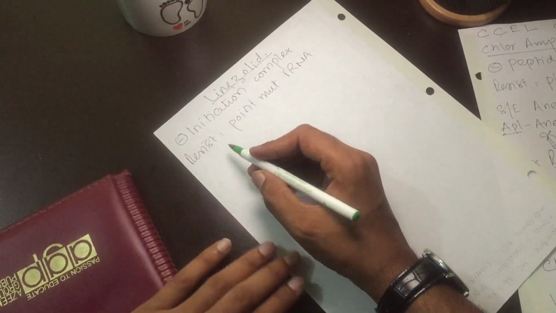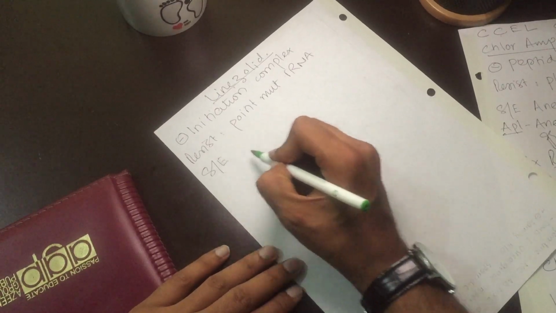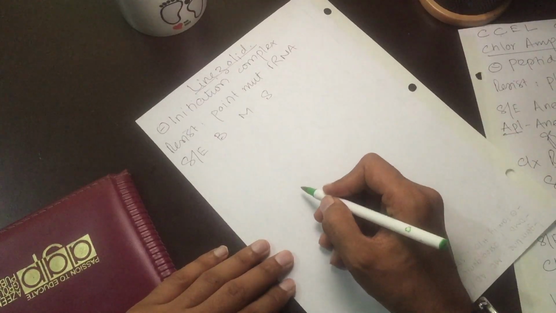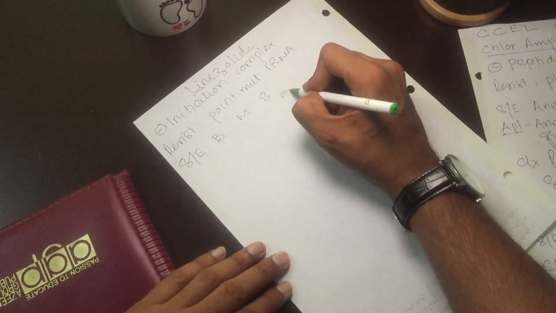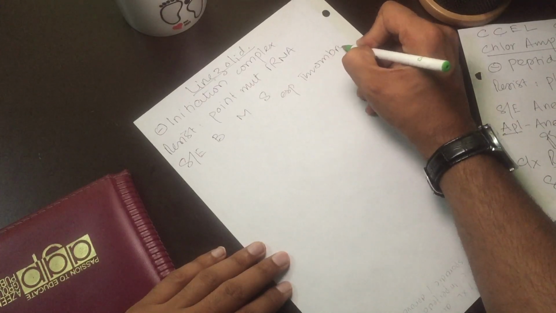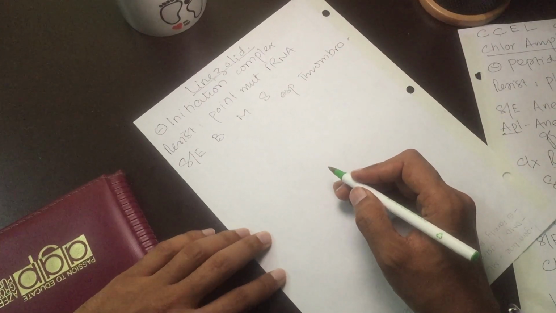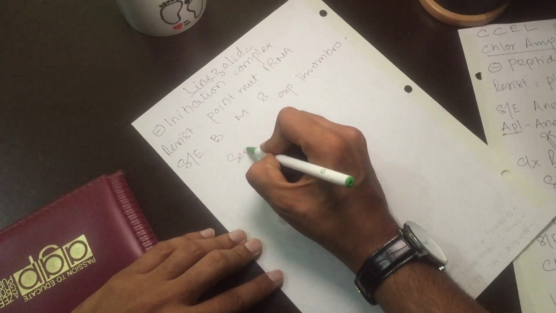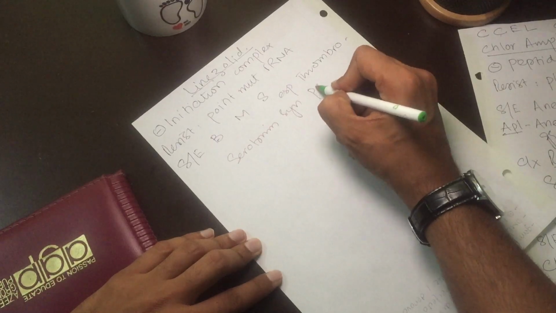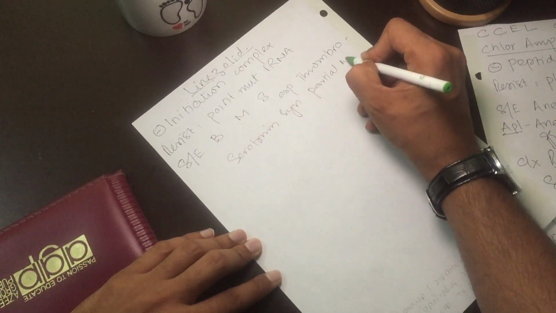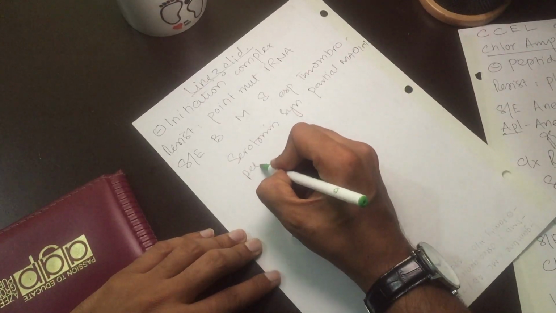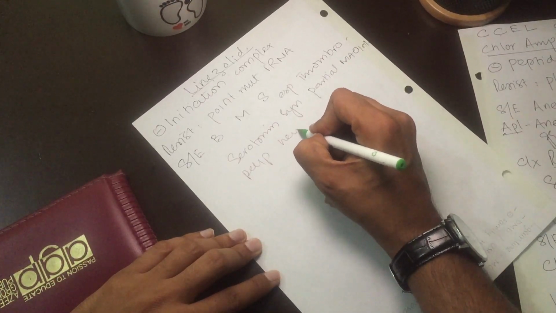And what are the side effects of linezolid? It can cause bone marrow suppression, especially thrombocytopenia, so there is a bleeding problem. Also, it can cause serotonin syndrome because linezolid has partial MAO inhibition, and it can also cause peripheral neuropathies.